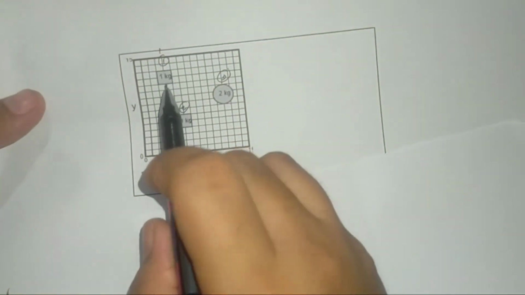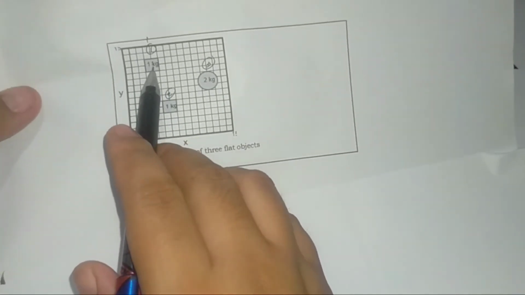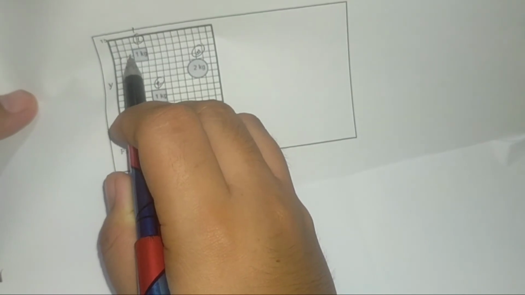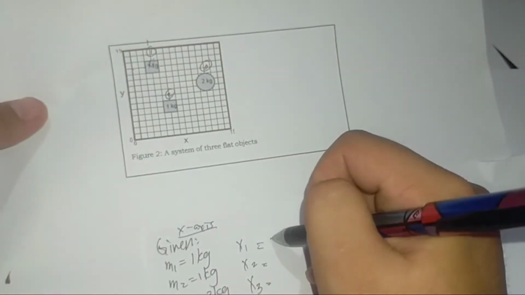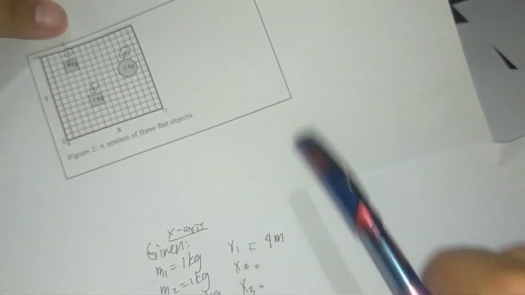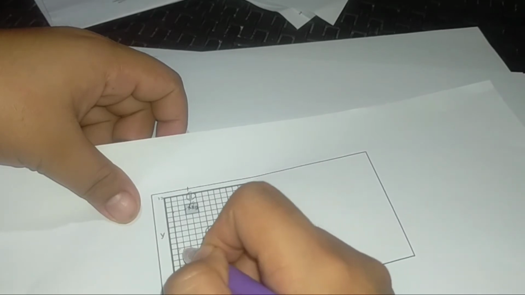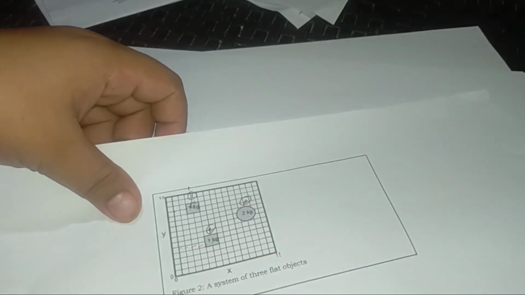So let's count for x1. Since it is horizontal, so x tayo. So let's determine the position. We have here count 1, 2, 3, 4. So eto siya, 4. Okay, so this will be 4 meter. Then x2 again, so let's have a red ball pen. X2, we have 1, 2, 3, 4, 5, 6.